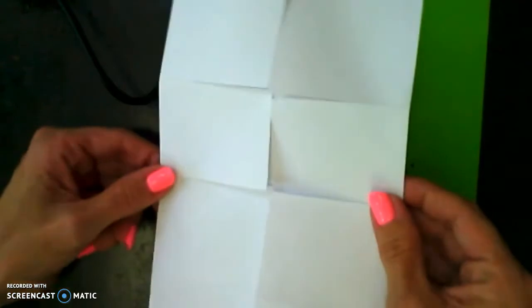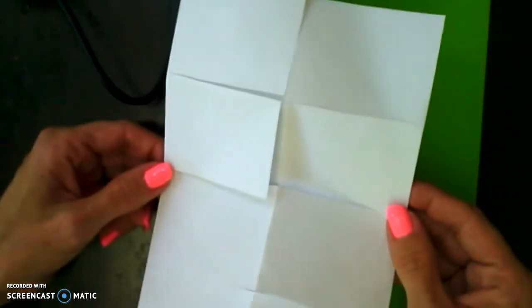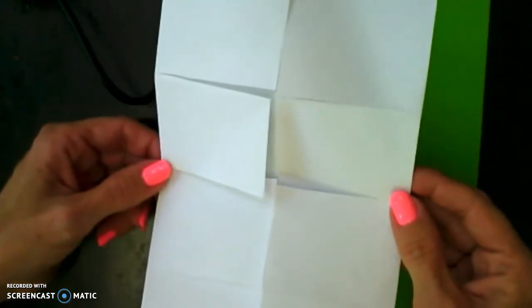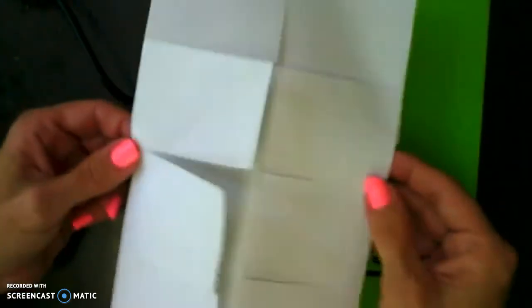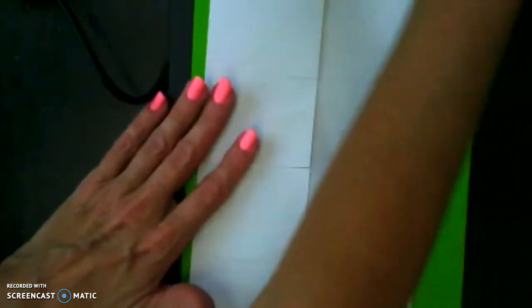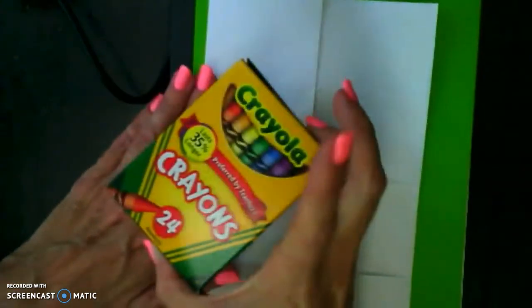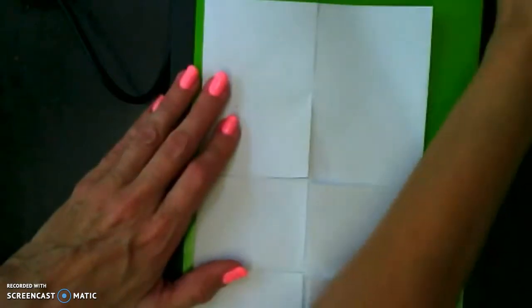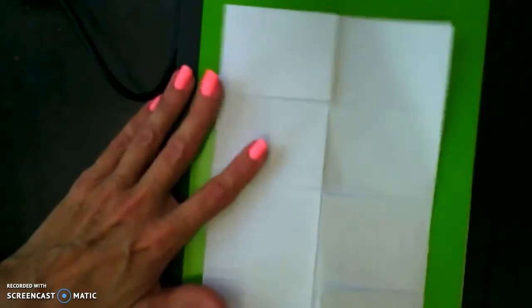And if you don't have this because you were absent, I did a video for you to make it. So you should be able to make it at home with a piece of computer paper. You'll need your crayons or colored pencils, and you will need some glue, and you also need a pen to take the notes, which I left on the other counter, so I had to go get. All right, now we're ready.